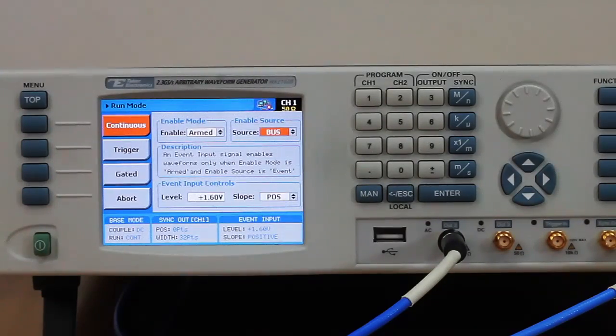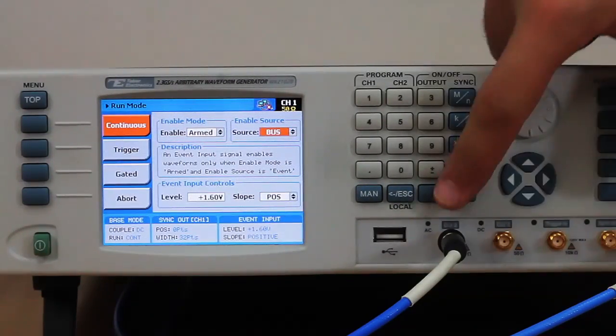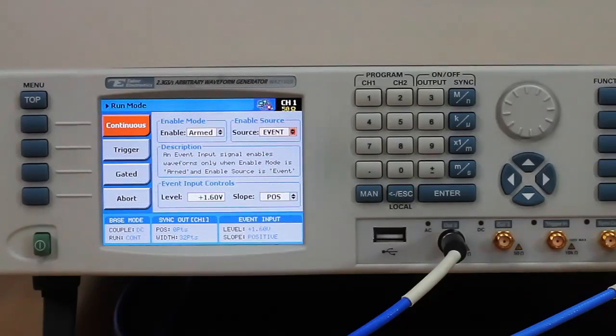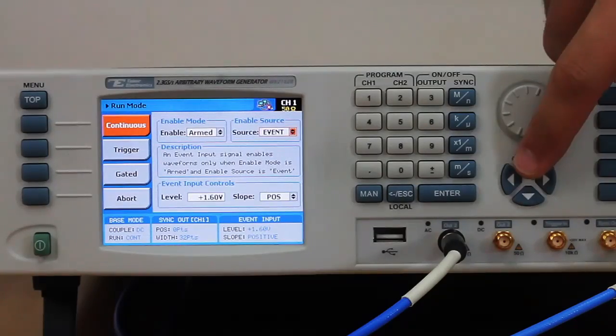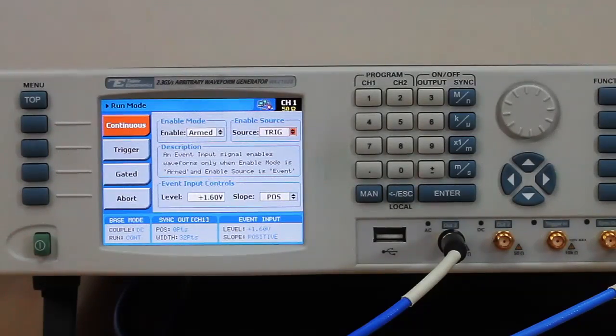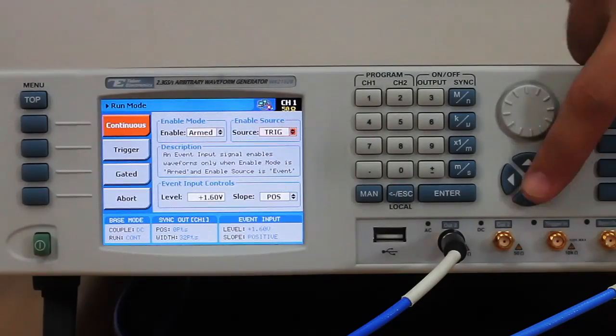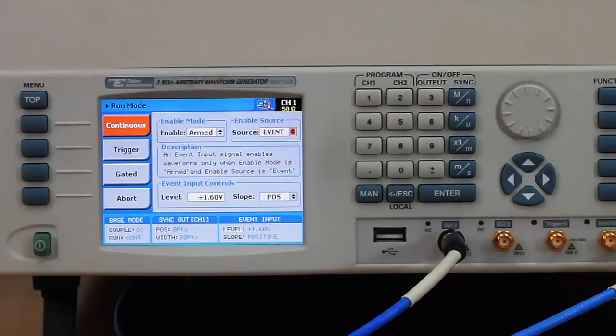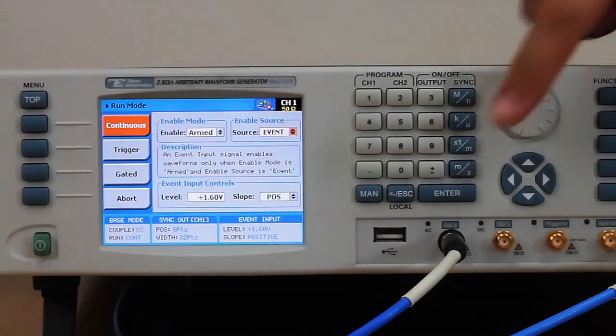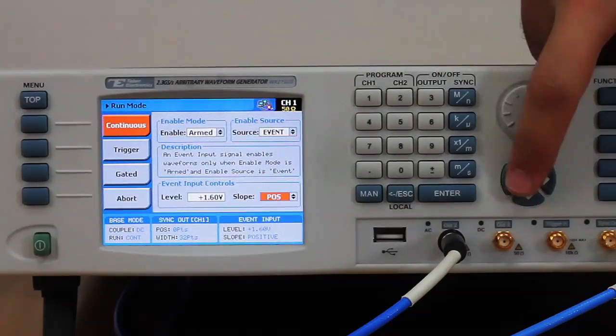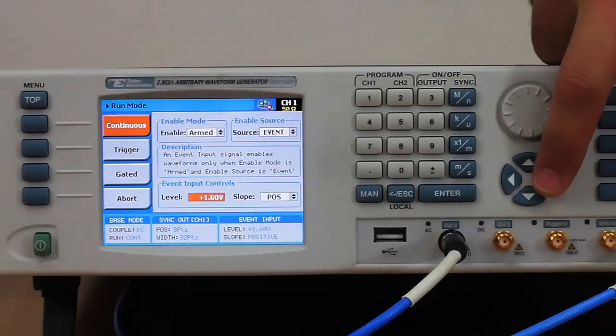Bus, to send the enable signal using remote PC commands. Event, to transmit the enable signal via the AWG's rear panel event in connector using an external source. Or trigger, to trigger using the front panel manual trigger button. If the event source was chosen, specify the event input controls, threshold level, and transition type.